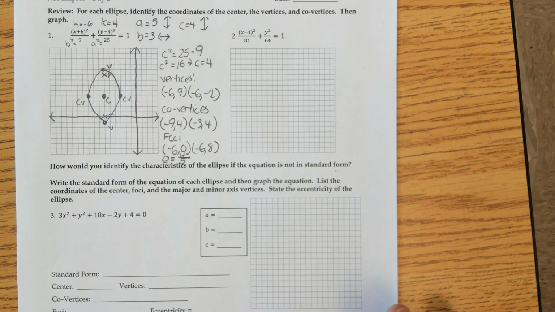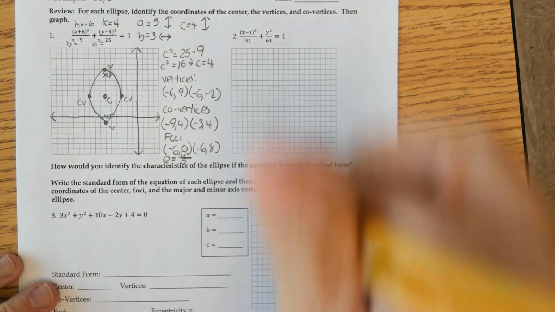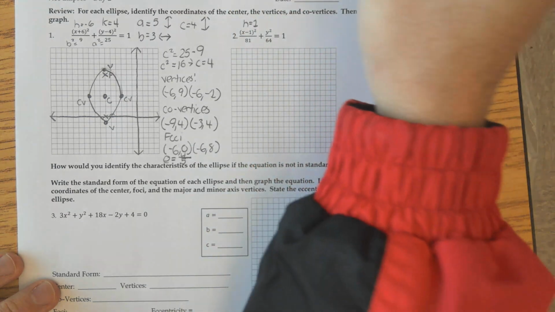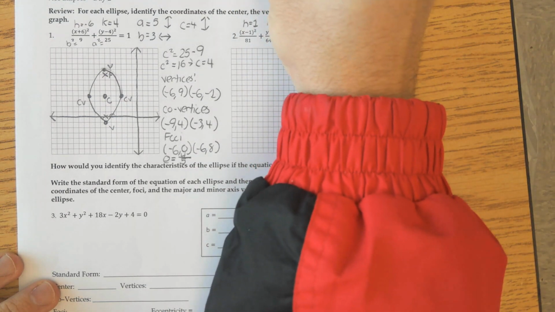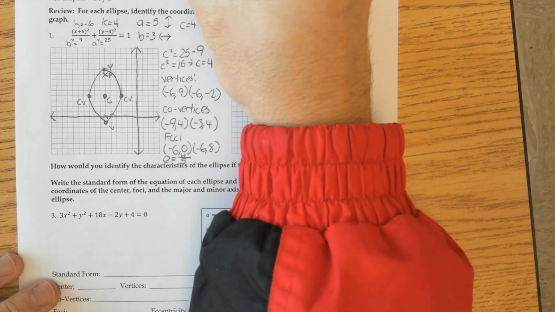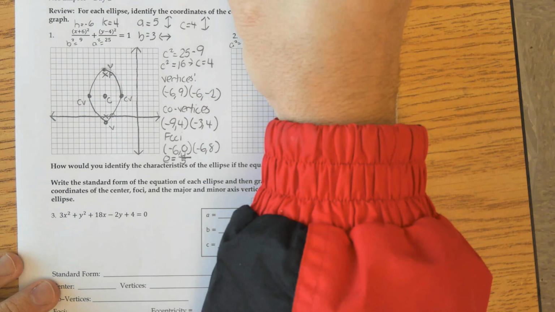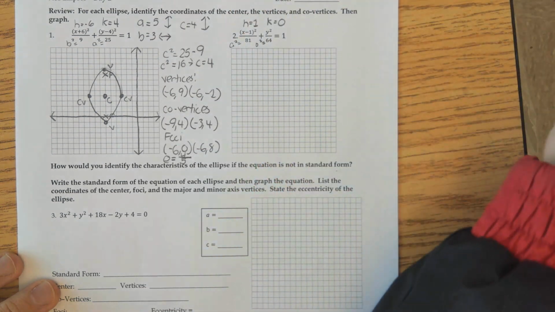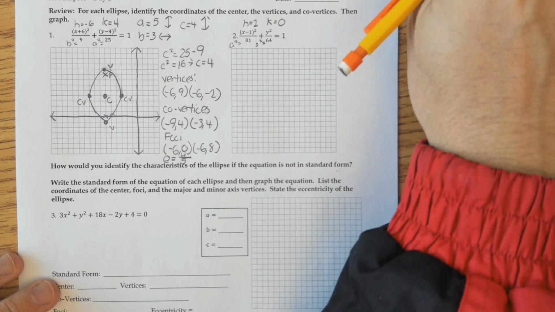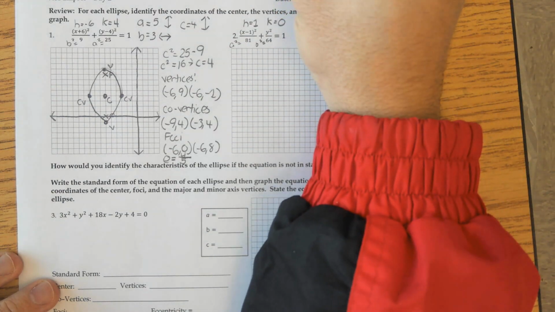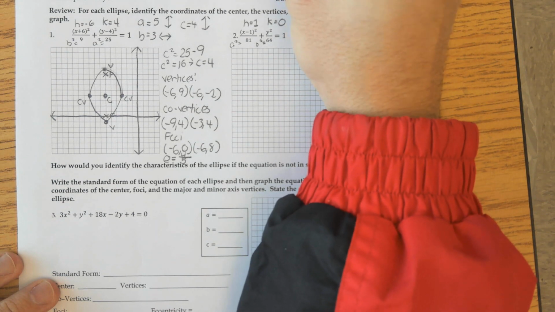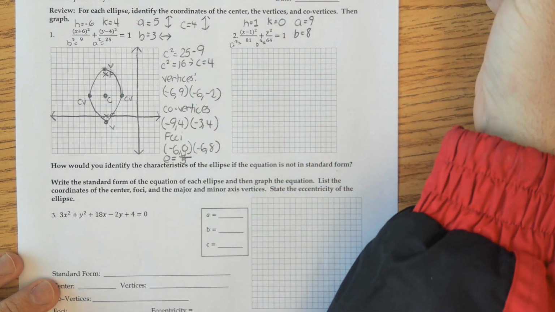Okay. All right, second one right here. Let's go ahead. h and k always first. So h equals 1. Remember, opposite. k equals 0 because it's just a y squared there. Bigger values. So that means a squared equals 81. b squared equals 64. Again, why do I know that? Because a squared is always bigger than b squared every time. So that means, what's the square root of 81? That means a is 9. What's the square root of 64? That means b is 8.